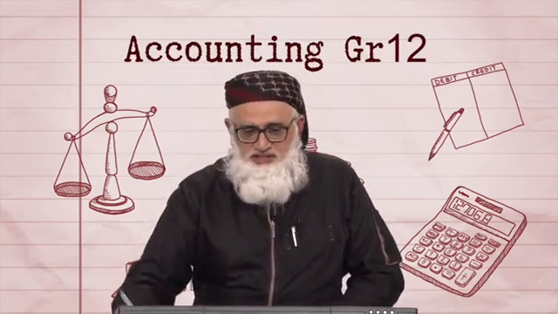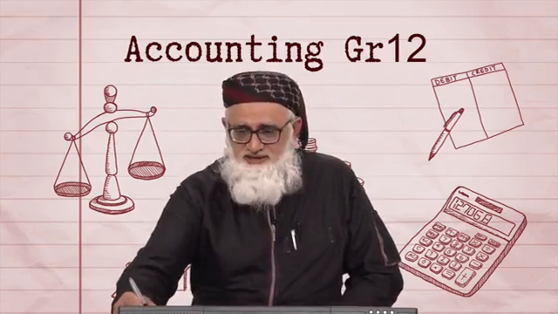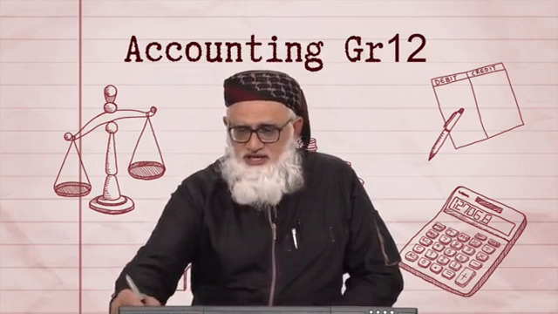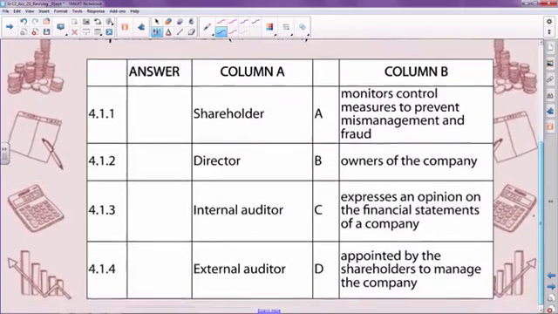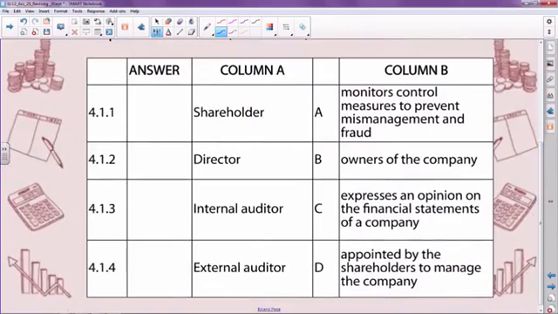Today we're going via the balance sheet. We're starting off with an appetizer, a starter where you have to match column A with column B. Your minute starts now.